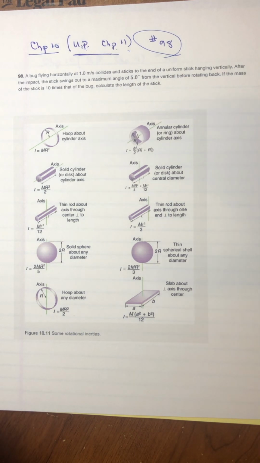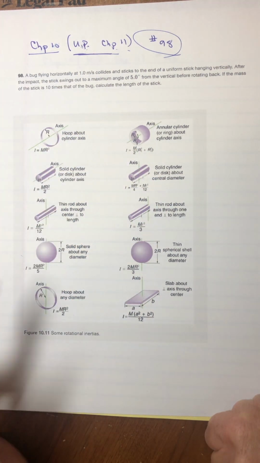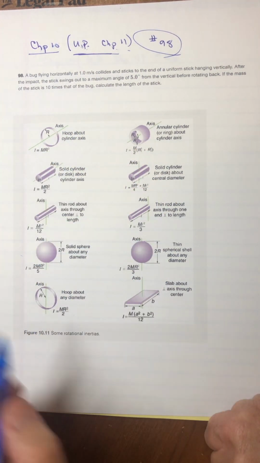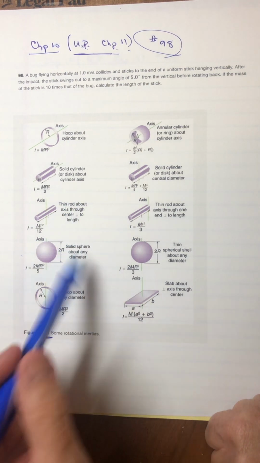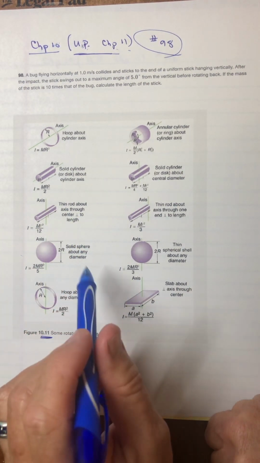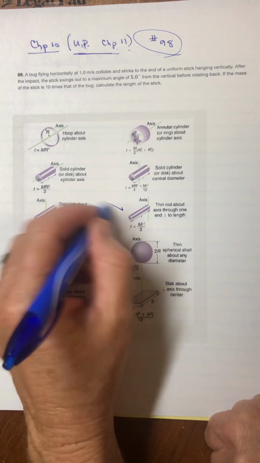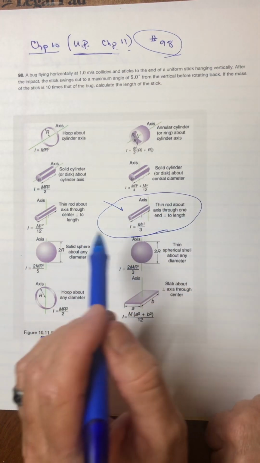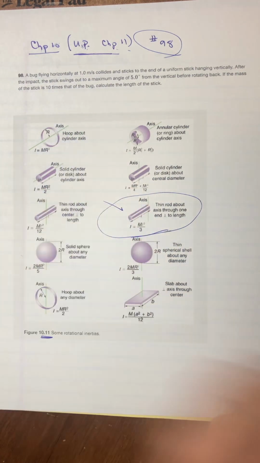It's a great problem because it involves quite a few principles, and I guess that's what makes it a hard one. Part of that is the angular momentum and energy, and another part is this rotational inertia. So I printed up figure 10.11, which is our go-to figure to find the rotational inertia of different objects. If I remember reading this problem right, I'm going to want to focus on this one because it says here, a bug flying horizontally at 1 meter per second.